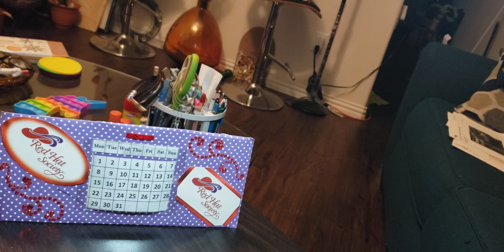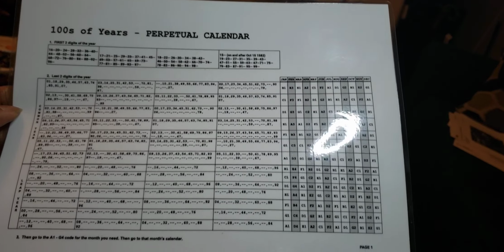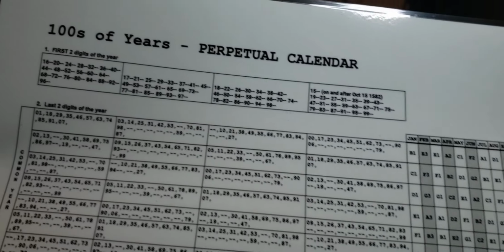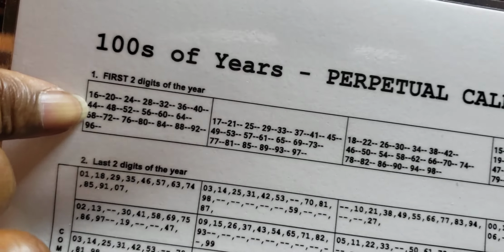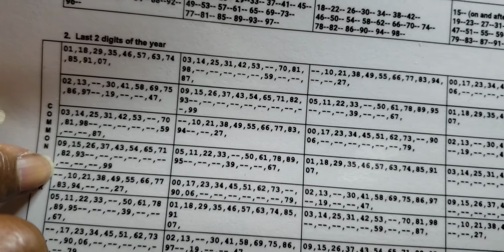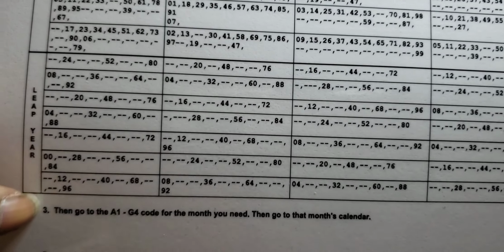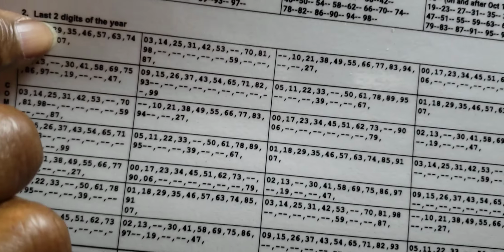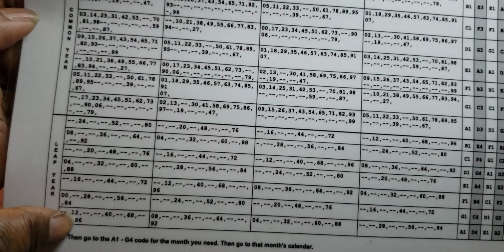So that brings me to this information. This, my friends, is what I was looking for the entire time. It has all the information I need. Up here we have the first 2 digits of the year, the second 2 digits of the year down here, and if it's a leap year, it's down here. So these are the last 2 digits of each year.